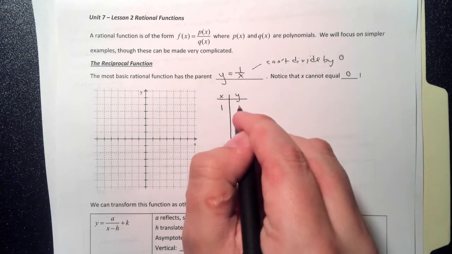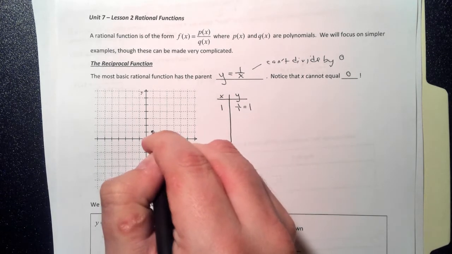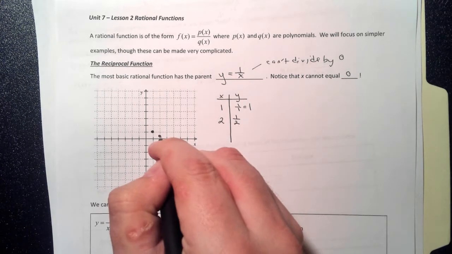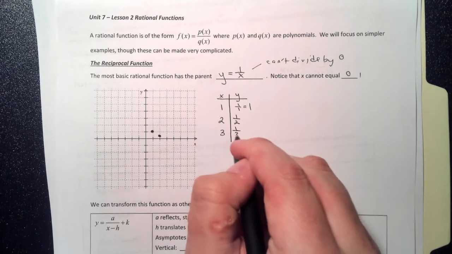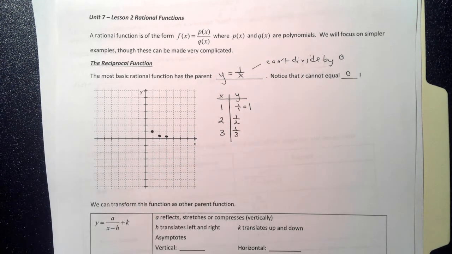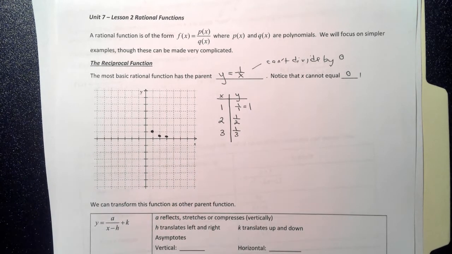If x is 1, then y is 1 over 1, which is simply 1. If x is 2, y is 1/2. If x is 3, y is 1/3. Okay? I can keep doing this. If I put in 4 for x, I'll get 1/4. 5 will get me 1/5, 1/6, 1/7, etc. And it looks like it's getting closer and closer to that axis.